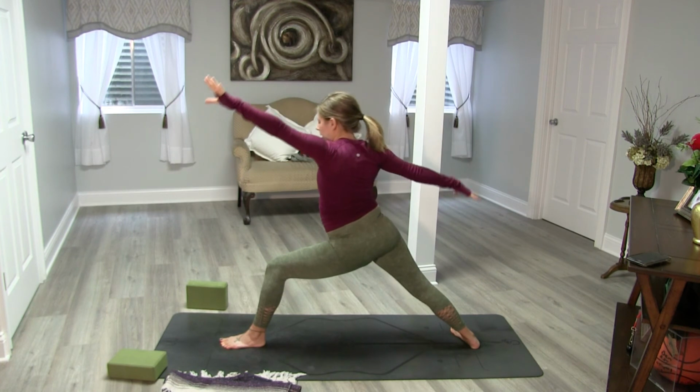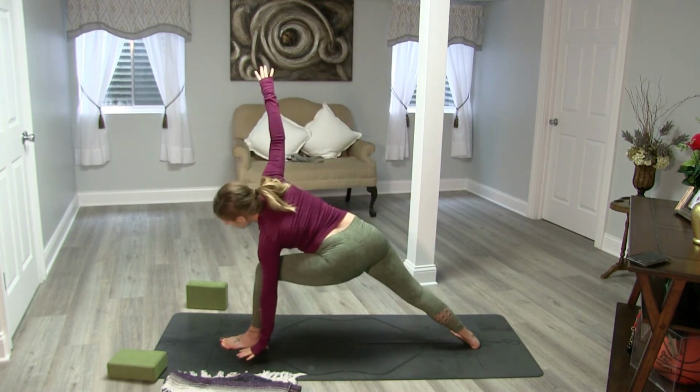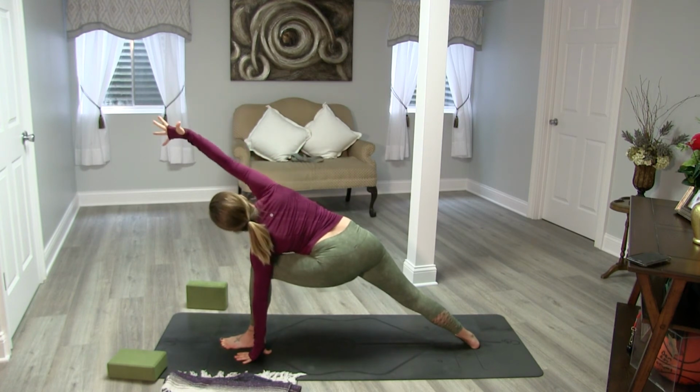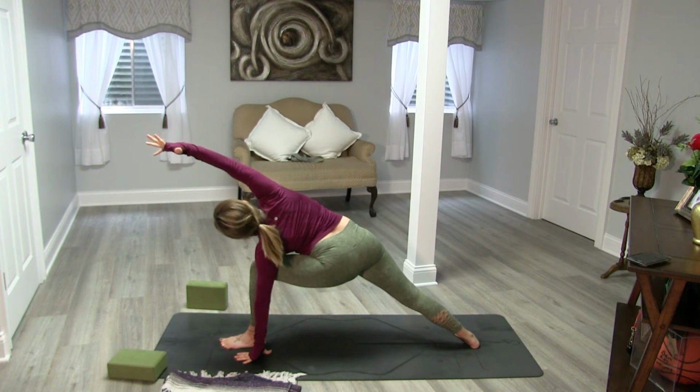And then exhale, coming into side angle. So maybe that left hand comes to the outside of the left ankle. The right arm comes around to the front. Shoulder plugs in and you can begin to lengthen through that right side body.